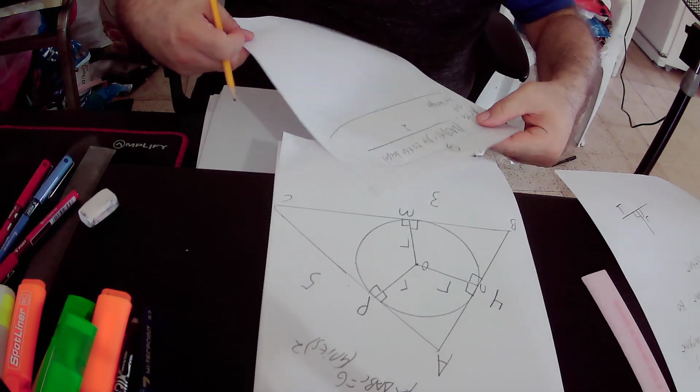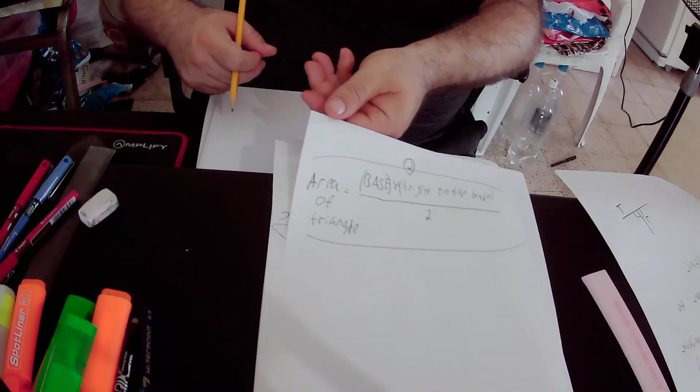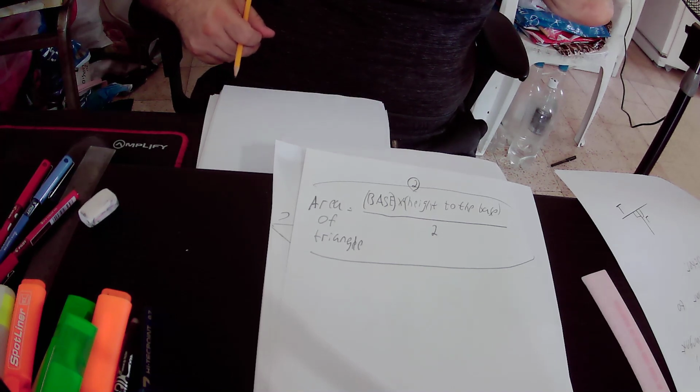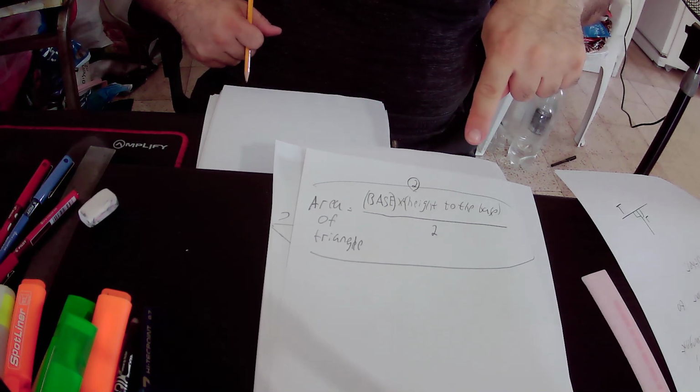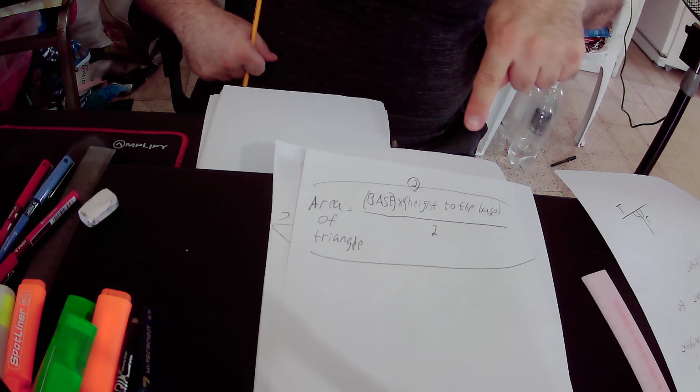Again, the formula for the area of any triangle equals the base of the triangle times the height to the base divided by 2.